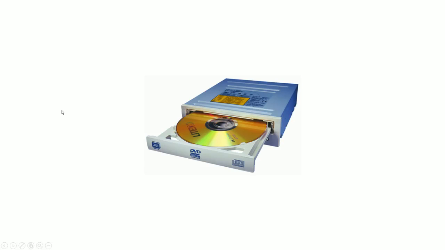I'd show you a picture of a floppy disk, but do you guys even know what a floppy disk is? Yeah, I didn't think so.